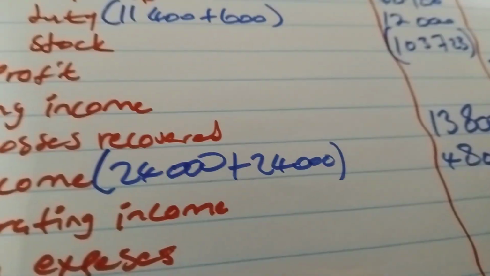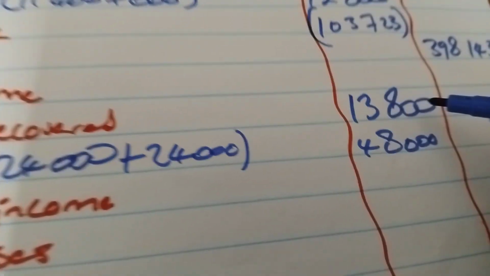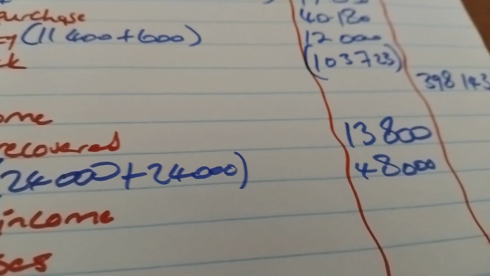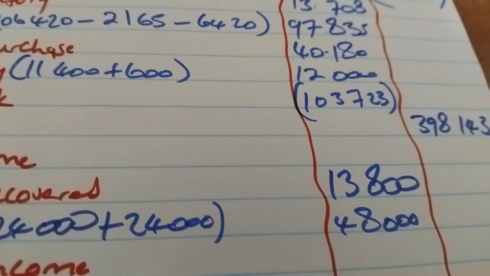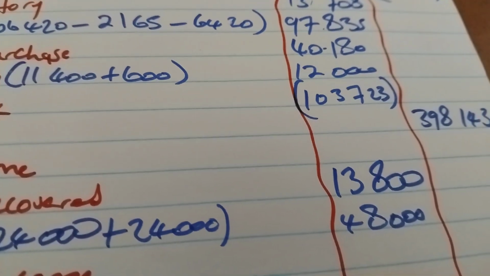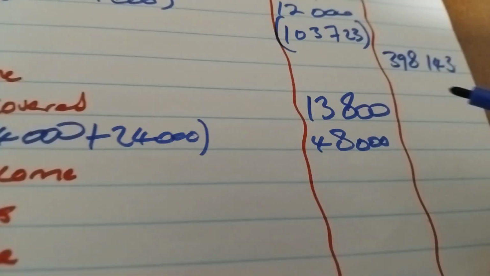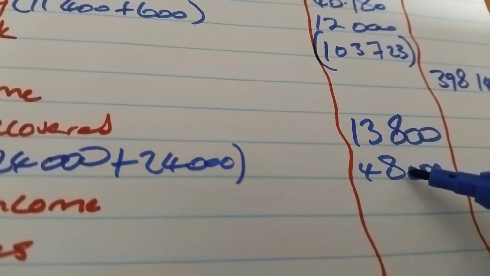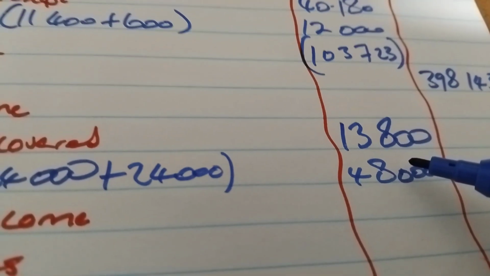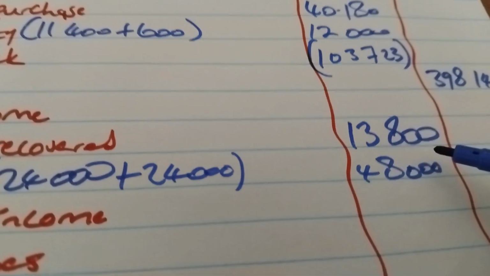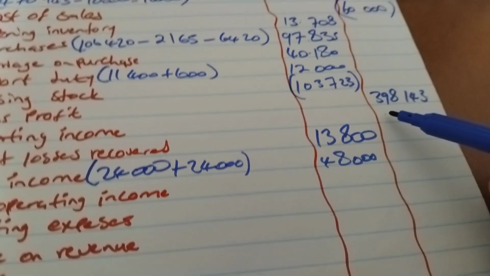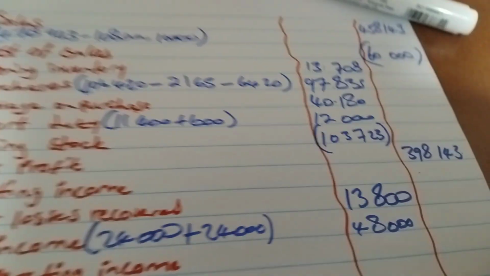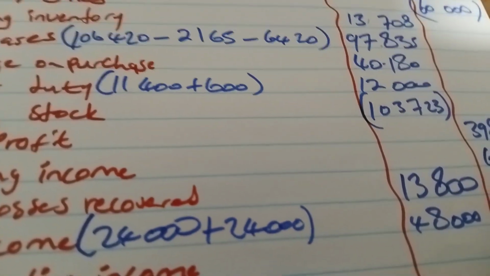And then we only have these two incomes. So when we add up these two incomes, they must give us what? When we say 13,800 plus 48,000, the credit losses and the rent income, you must get the total of what? Operating income, which is what? Your operating income is 61,800.